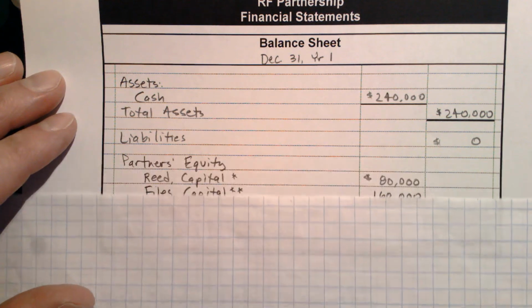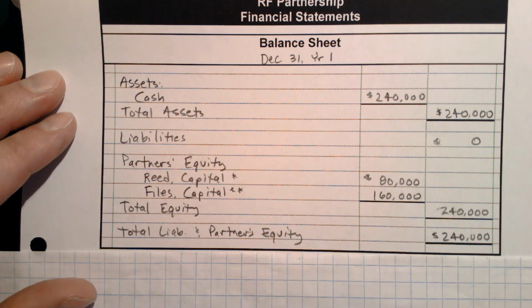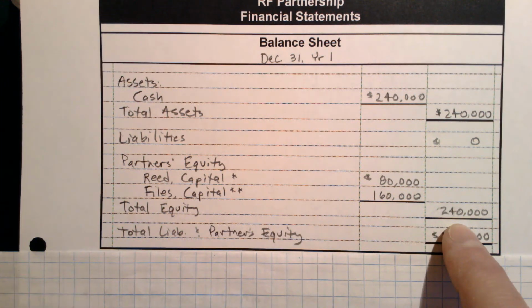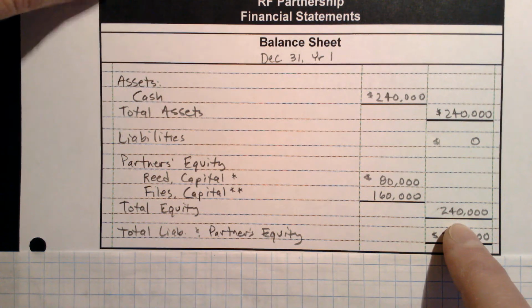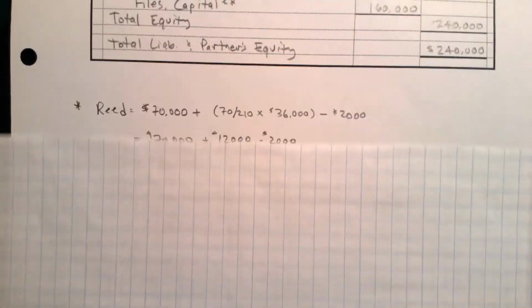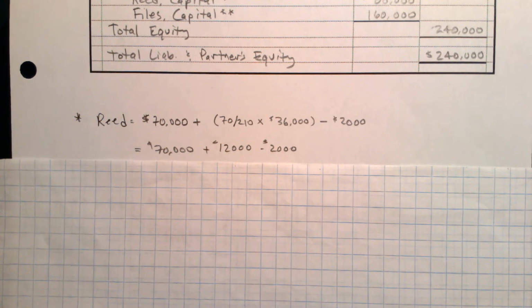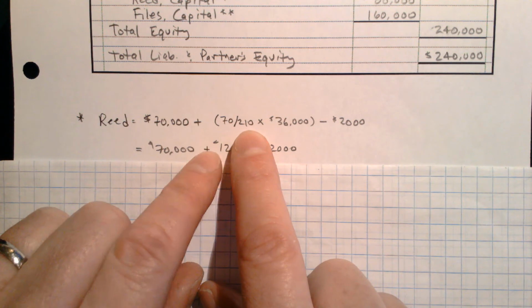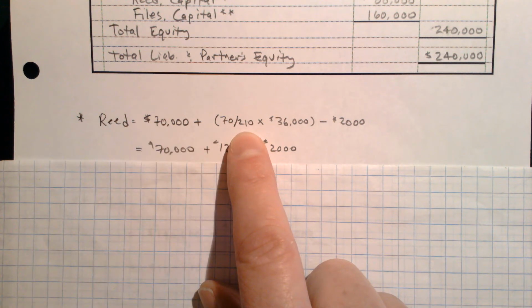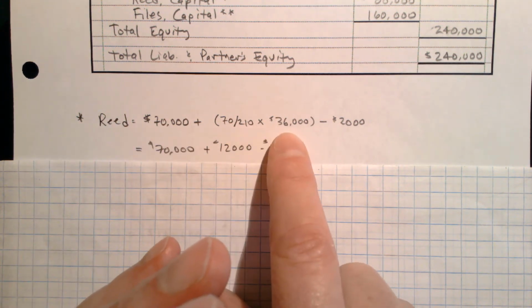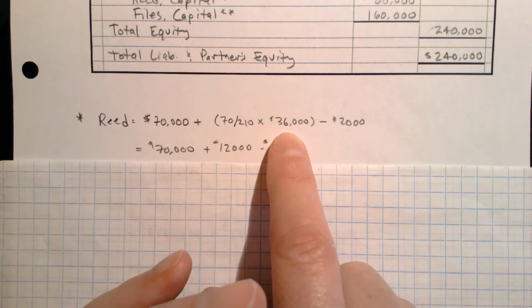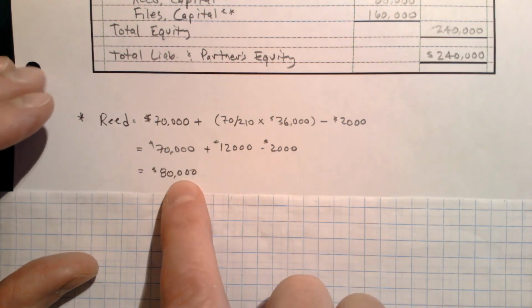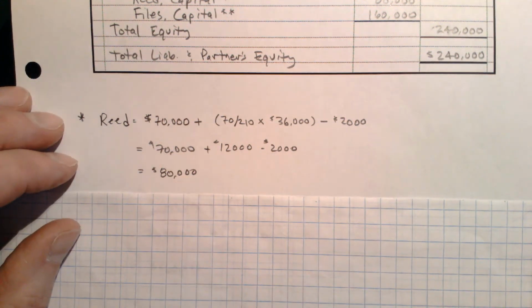I have 0 liabilities, and then I have the partners' equity accounts, their capital accounts here, and I have to list both of those, and they have to add up to the 240 that I had on the statement of capital. So where did those two numbers come from? Well, in the case of Reed, he contributed $70,000, and the total amount of capital contributed is 70 plus 140, or 210, so he's going to get 70/210 times 36,000, or 1/3 of 36,000, $12,000, minus 2. So 70 plus 12 minus 2 means he has an ending capital balance of 80,000.